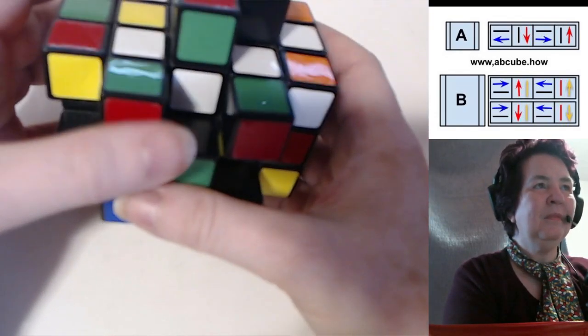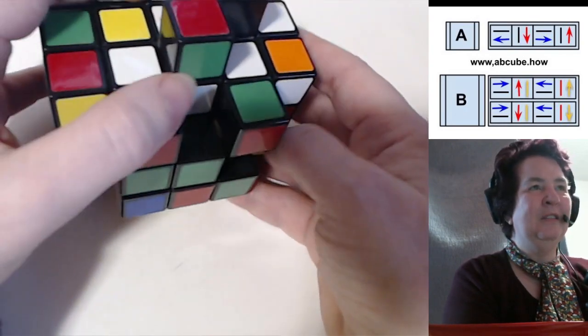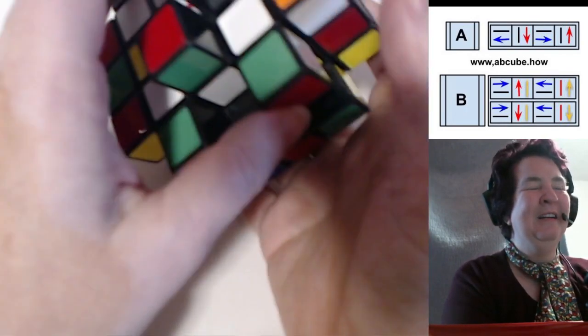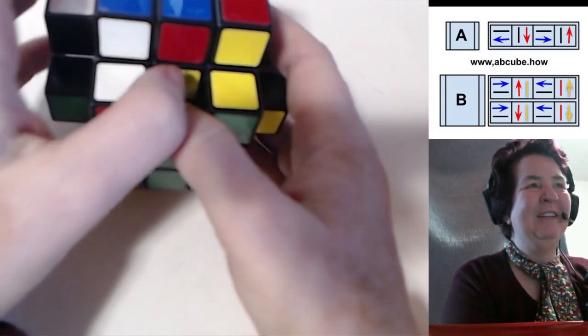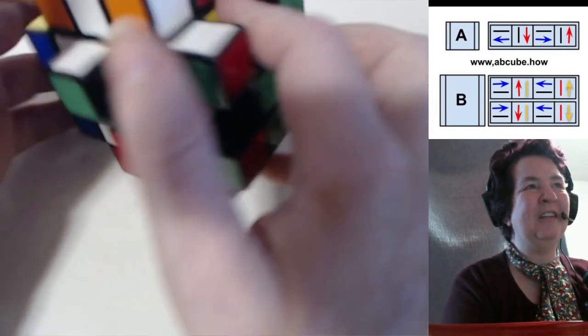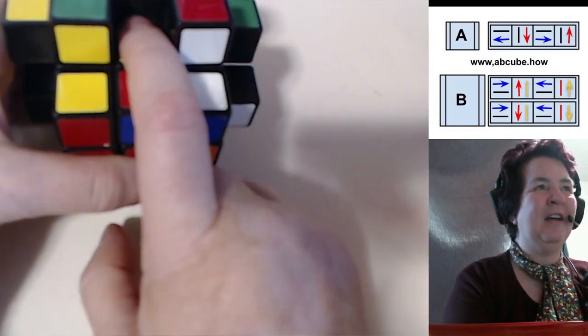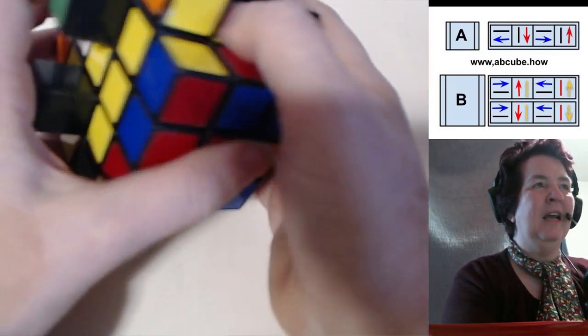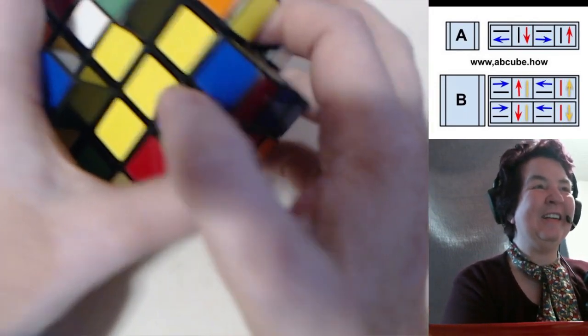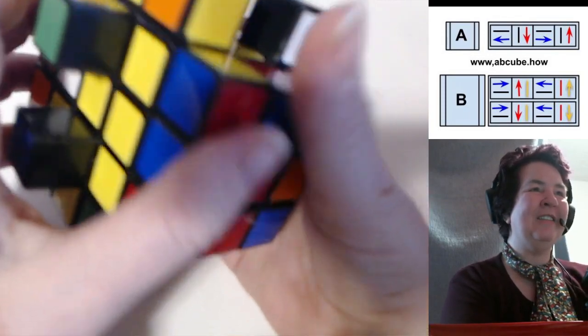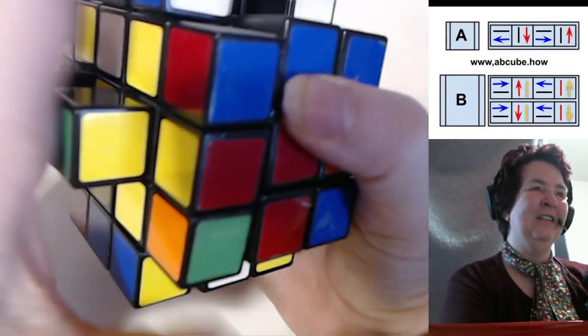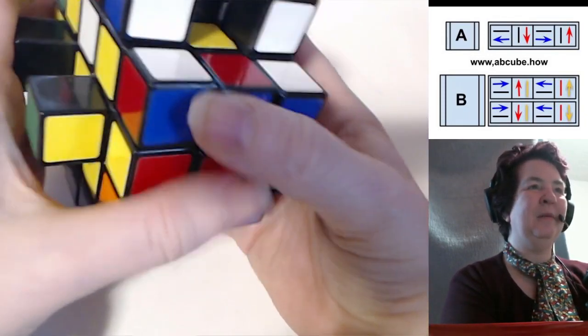Okay, so put the yellow and white left and right, looking for white or yellow in the middle. Here's a yellow. Flip it so it's face up. It's going in the yellow direction. This one already has the yellow, so this one needs to be replaced.